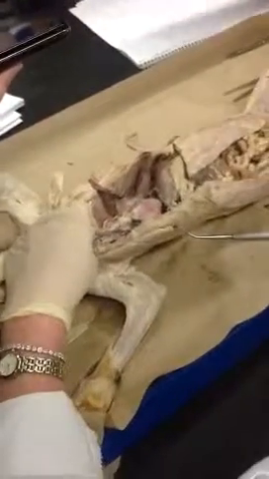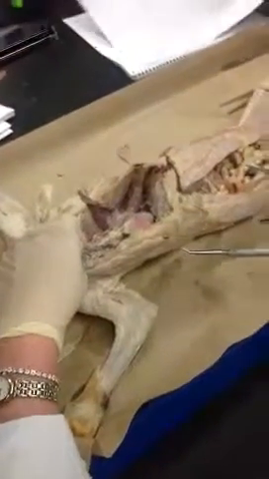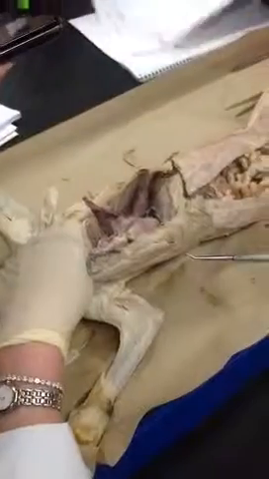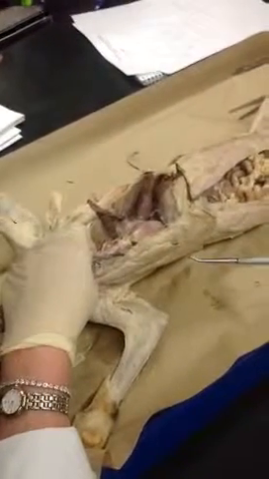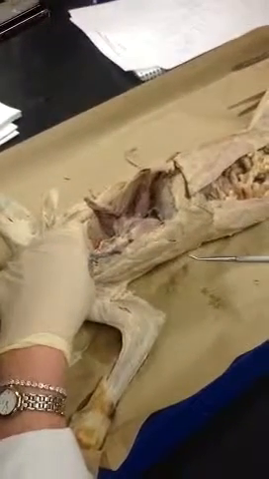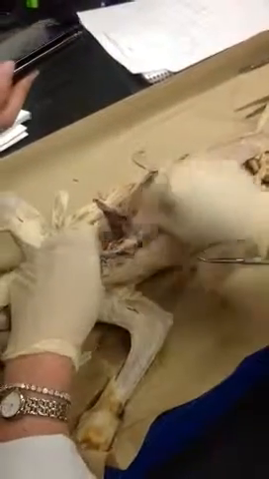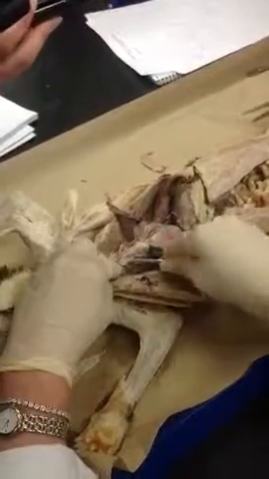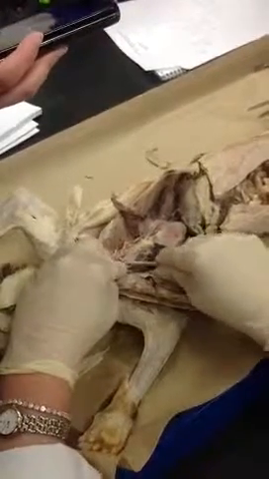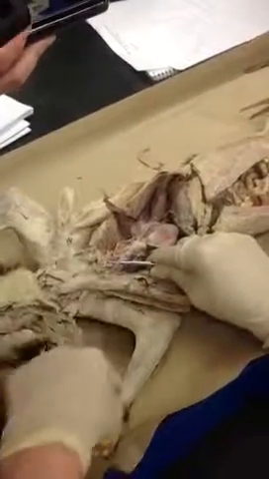Turn 2 pages. The map. There you go. Okay, there we go. There's the left subclavian. There's the brachiocephalic trunk, which branches into the right subclavian and the right common carotid. So here's your brachiocephalic trunk. There's your right common carotid. There's your right subclavian. Okay, and we're going to the cat's right.